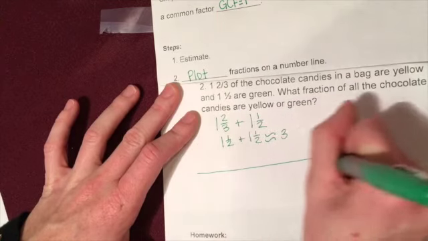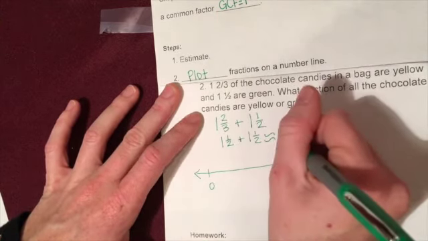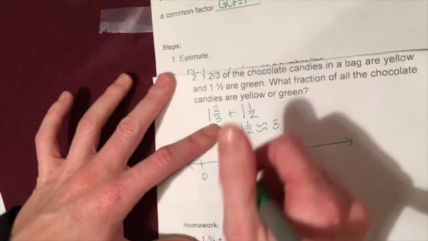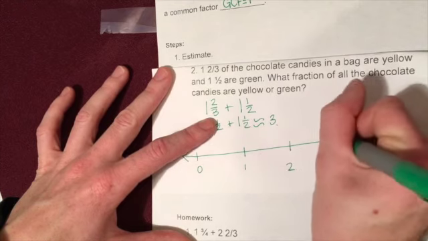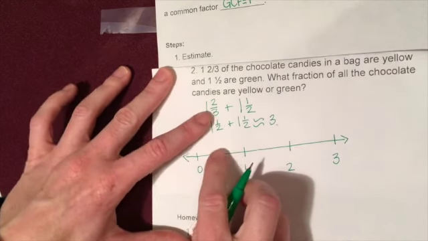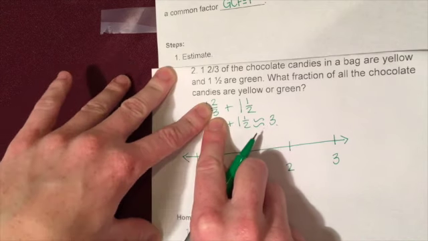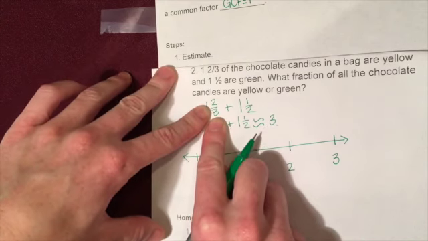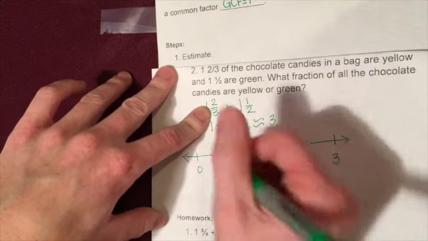So I'm going to make my number line and make sure that you have enough space for your estimate. So 3, so 0, 1, 2, 3. And I come up here, and I'm only worrying about my denominator to find out how many parts I'm breaking it up into. And it's 3. I'm going to use my trick, go 1 less to make my tally marks.